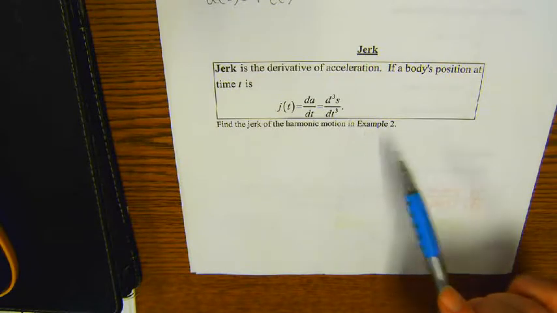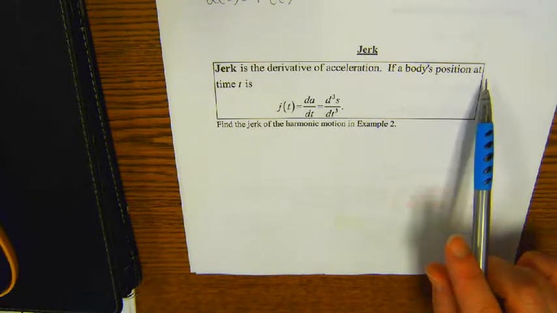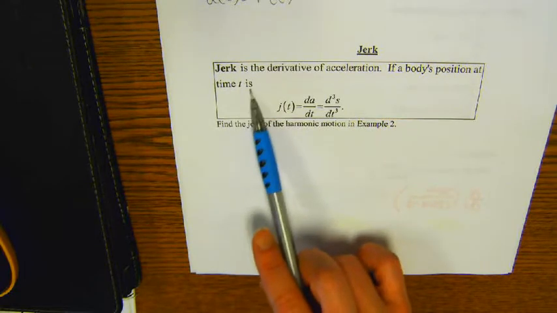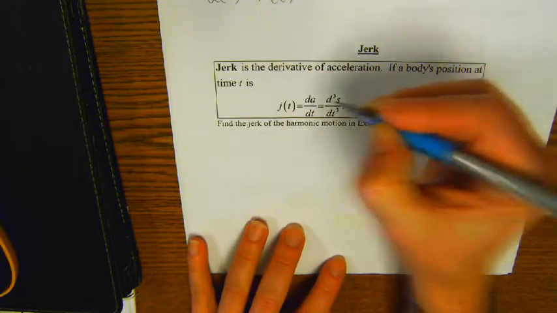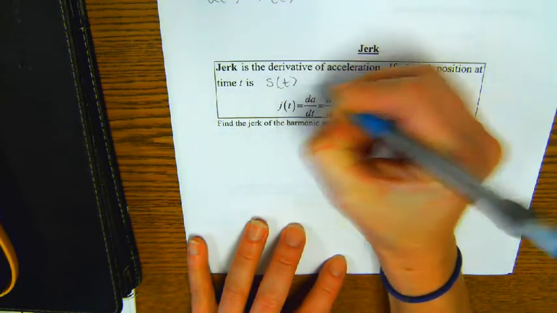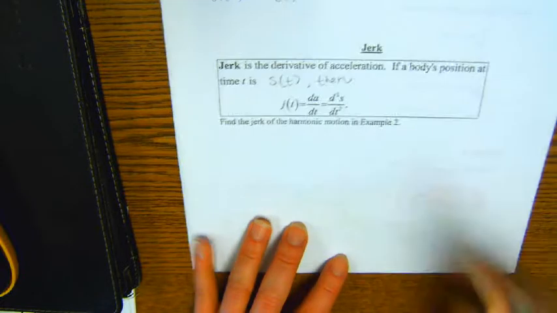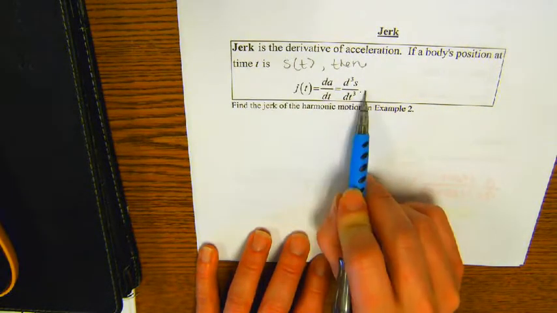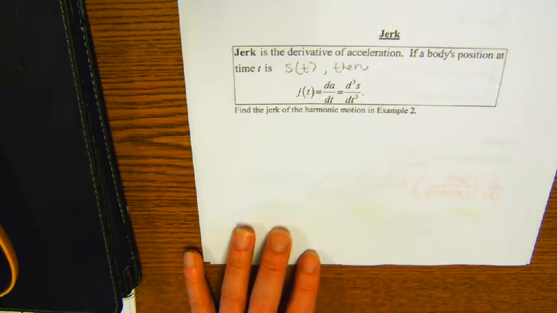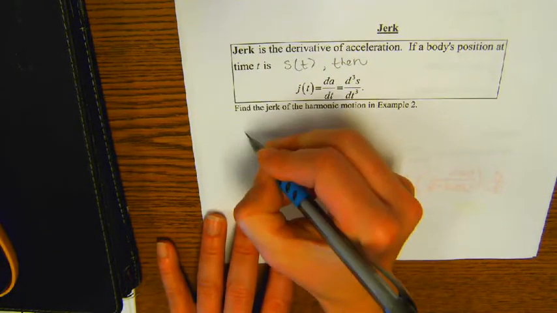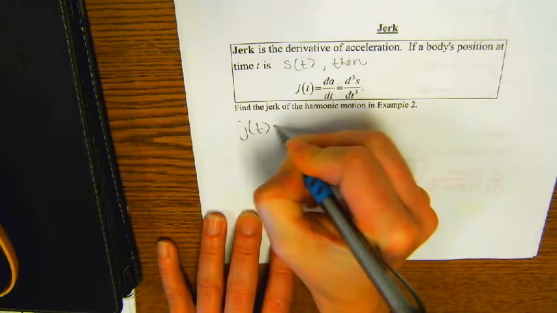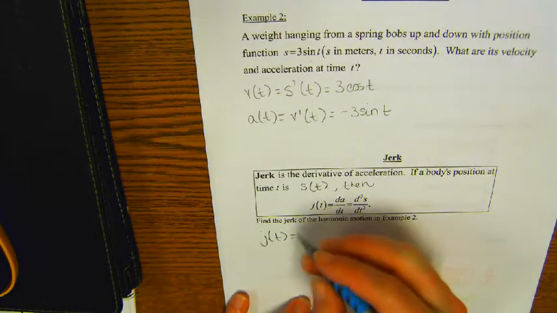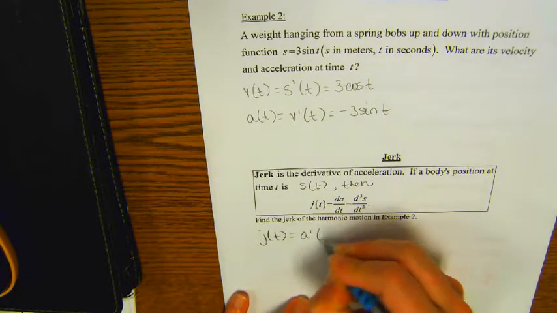So if a body's position at time t is s of t, then a jerk is the derivative of the acceleration, or the triple derivative. So what would be the jerk of example 2 then? Good.